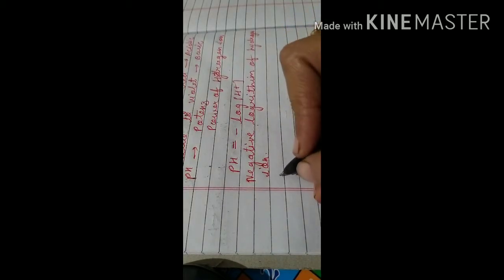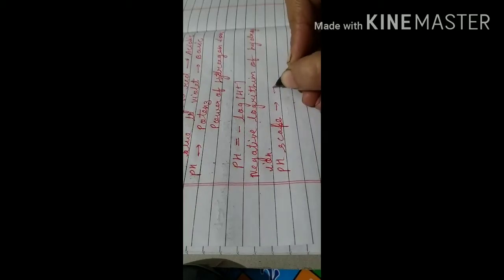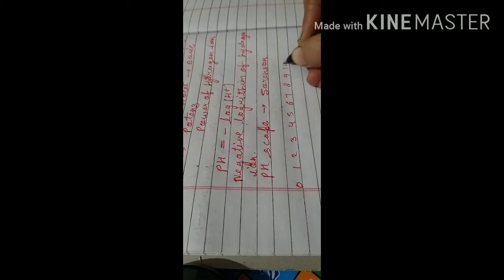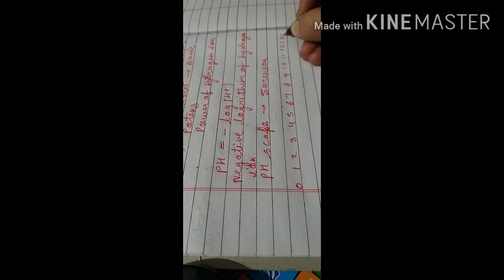Let me tell you who gave the pH scale. The pH scale was given by the scientist Sorensen. Its value starts from 0, 1, 2, 3, 4, 5, 6, 7, 8, 9, 10, 11, 12, 13, and reaches up to 14. The substance at 7 will be neutral in nature and gives a light green color, not dark green.